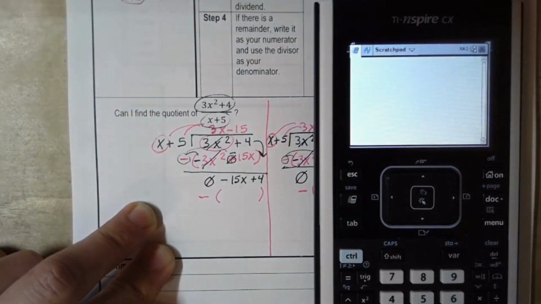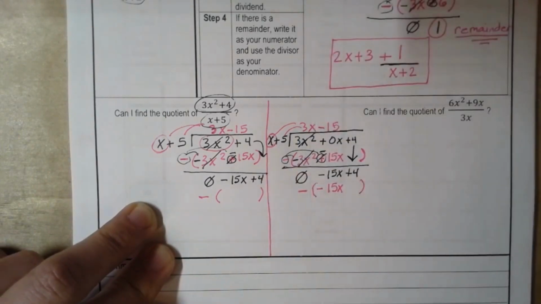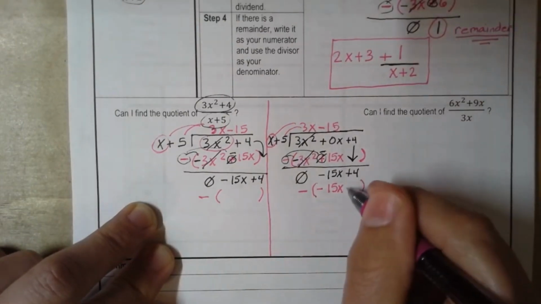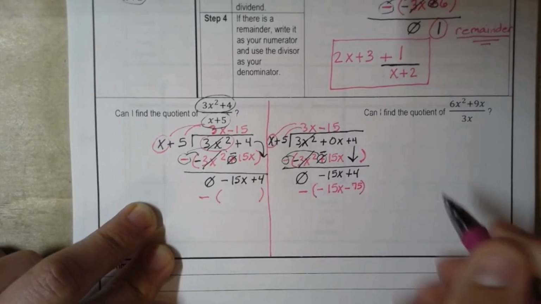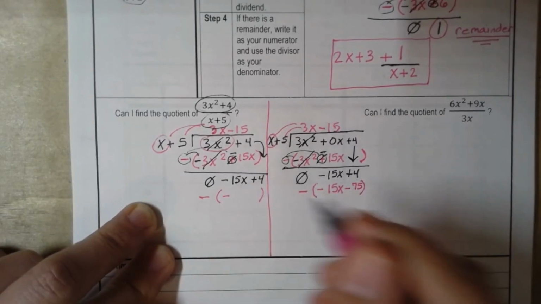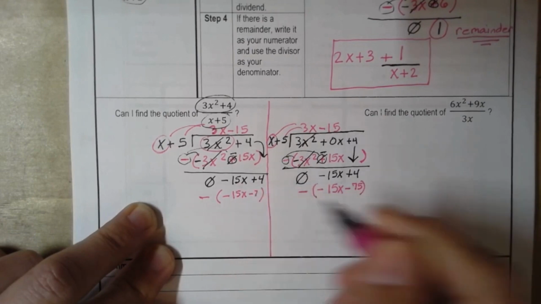We could always go to calculate, and say, well, I don't know what that is. What's negative 15 times 5? And you go, oh, okay, it gives me negative 75. So I'm going to go ahead and write that down, negative 75. Now, this, of course, is the same problem, so we're going to get the same thing, negative 15x, negative 75.